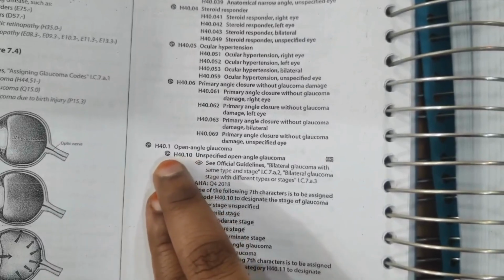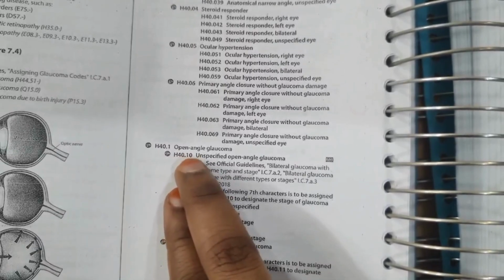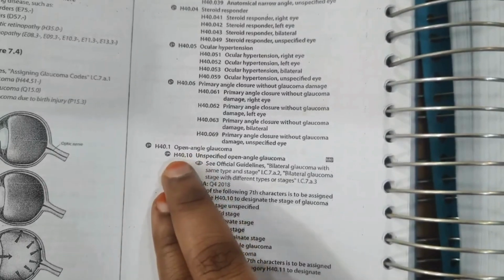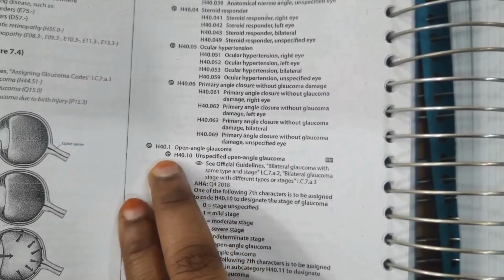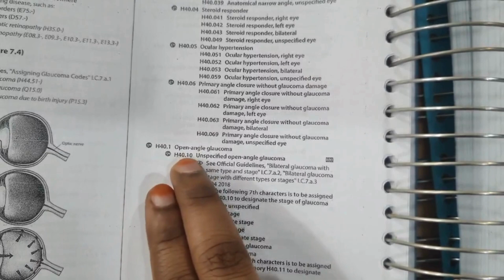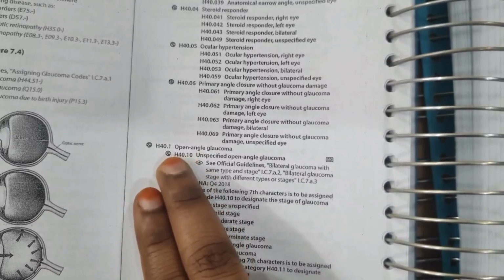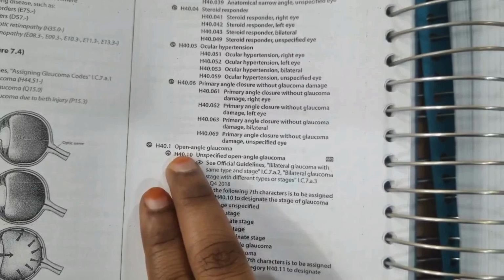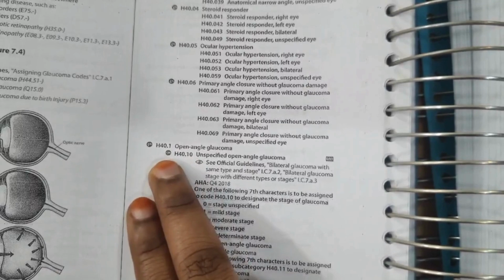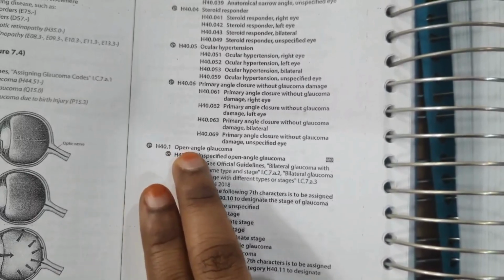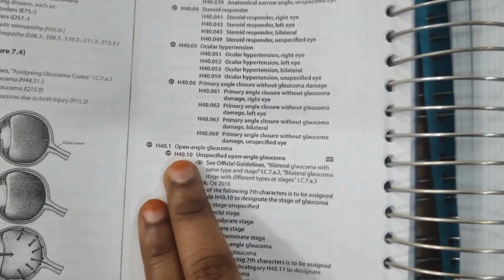All these H40.10 codes have 5 characters, and beside these 5 characters it is asking for the 7th character. Means this particular code will be considered complete only if you are having a complete 7 characters. So I am having only 5 characters, I require 2 more characters.